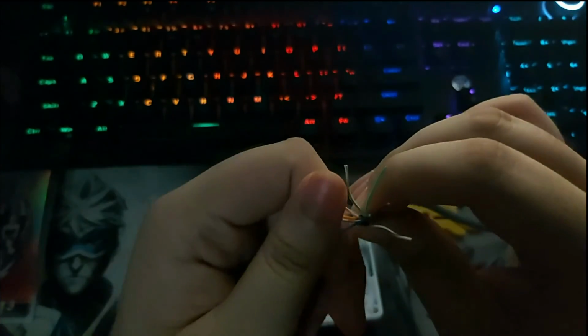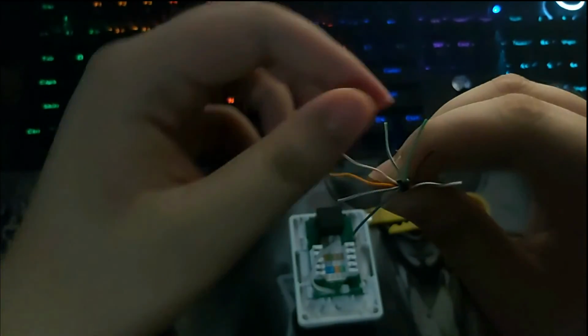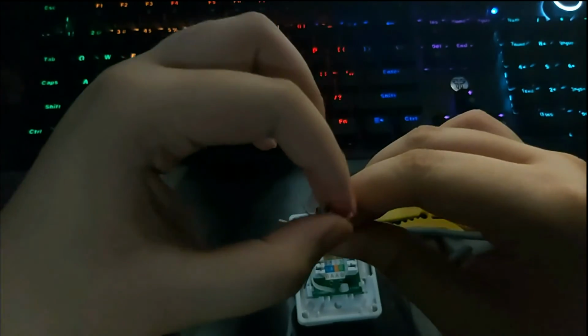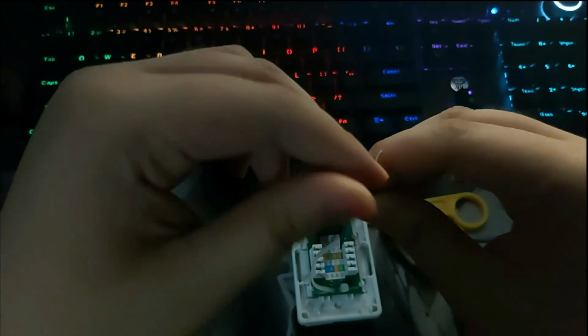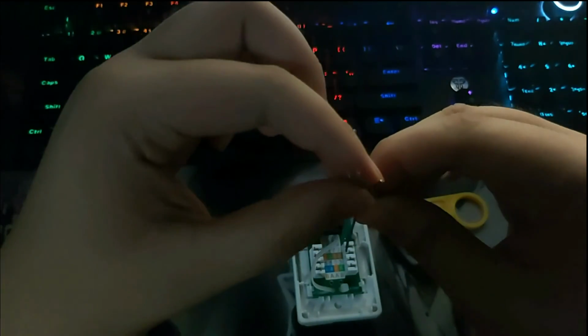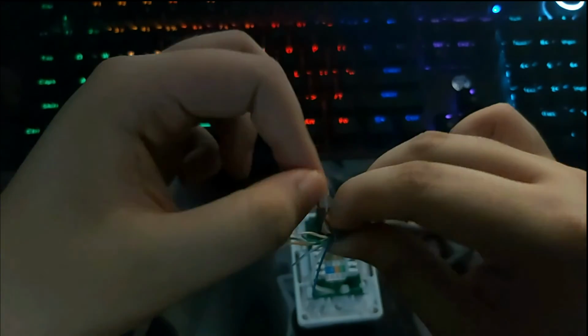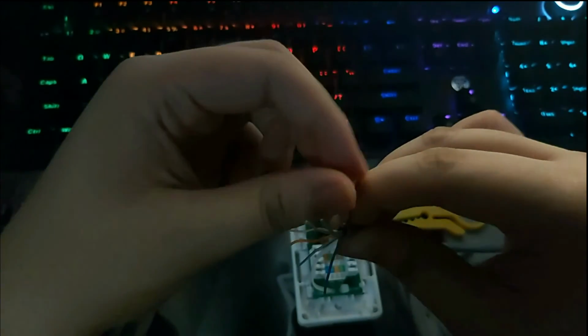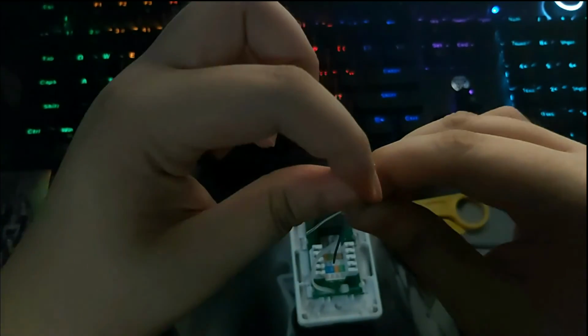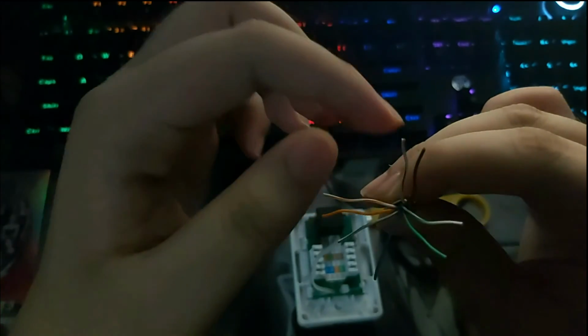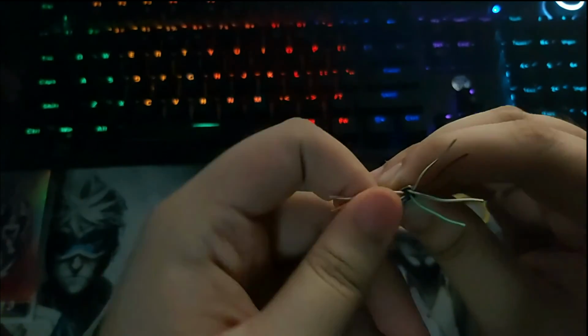So on the other side, white, brown, then brown, green, then green. So this will be the color pattern on the other side. As you can see.